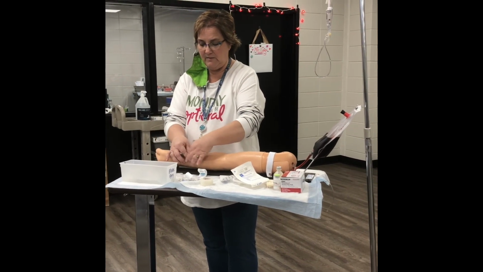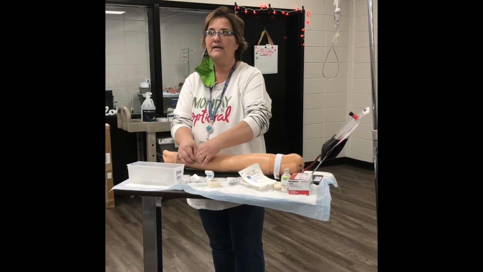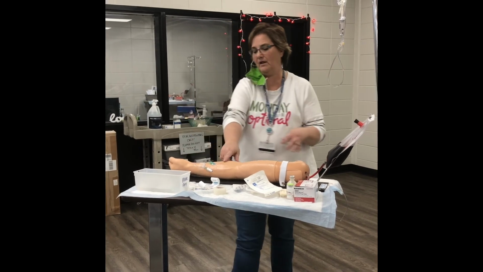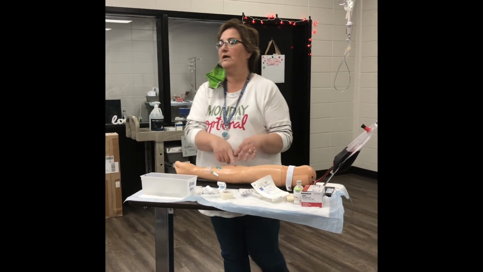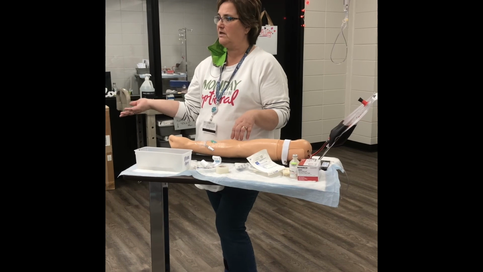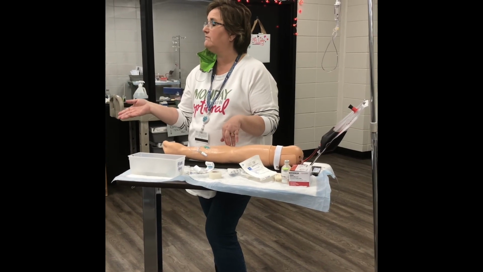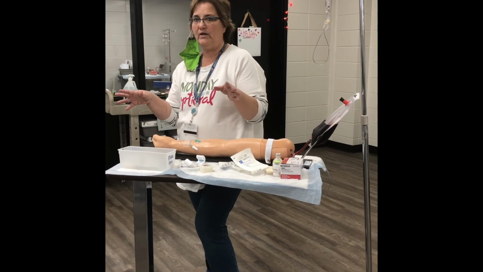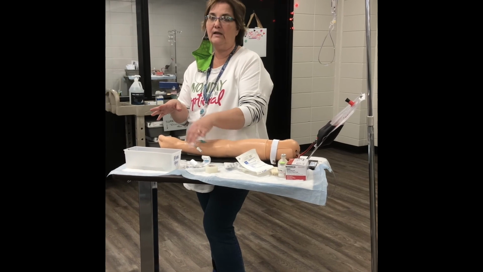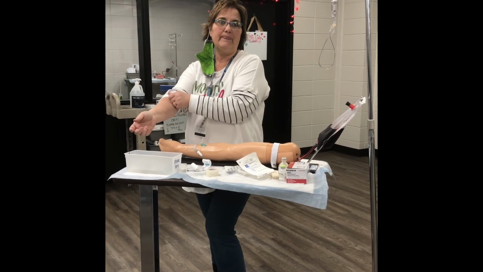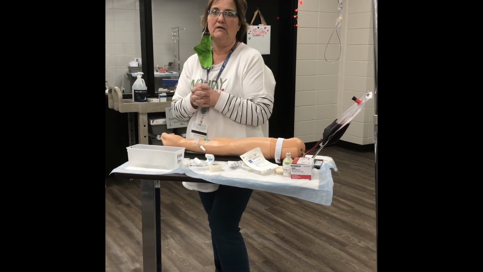Last thing you need to do is make sure you clamp this off, all right? Clamping it off is what keeps it from clotting off between when I'm fooling with it and when a nurse comes to give medicine, or when the next nurse comes to flush it, or whatever they're gonna do. If you leave it unclamped, chances are it's gonna clot off, which means they're gonna have to be stuck again.